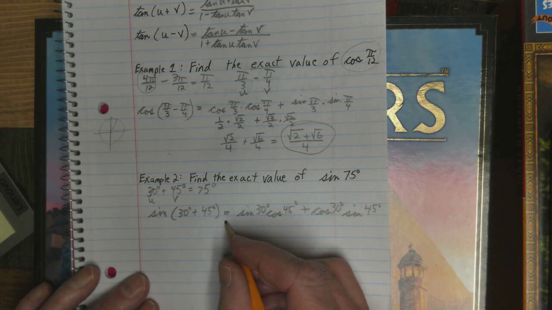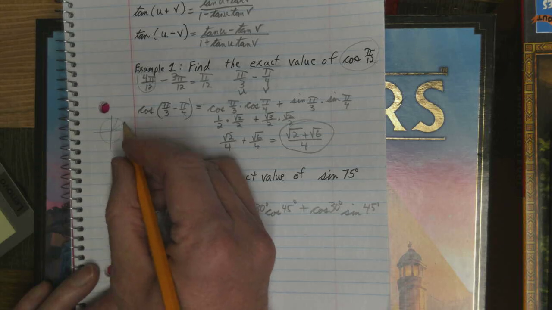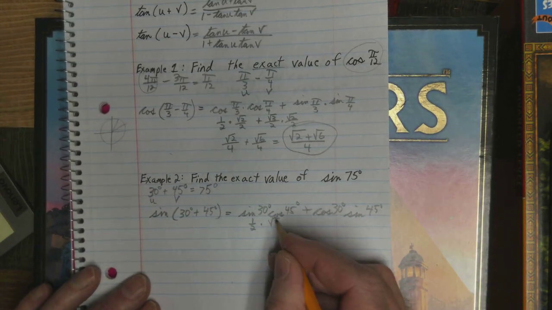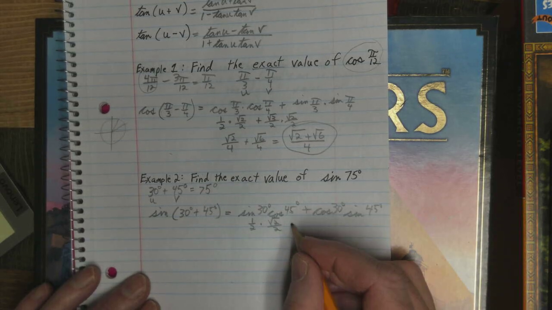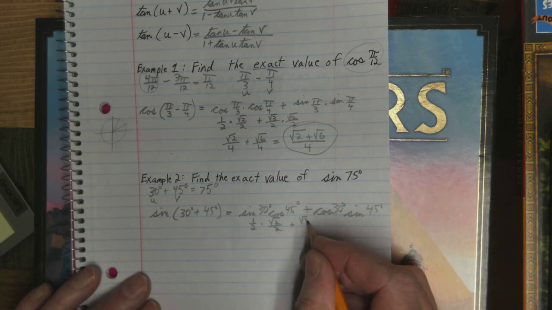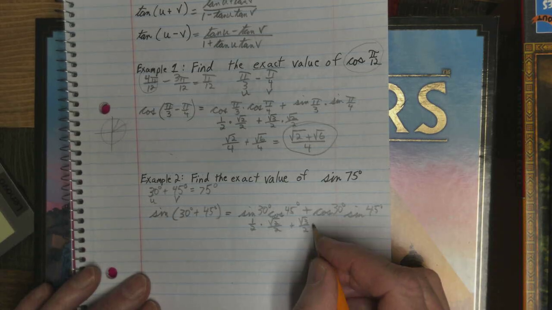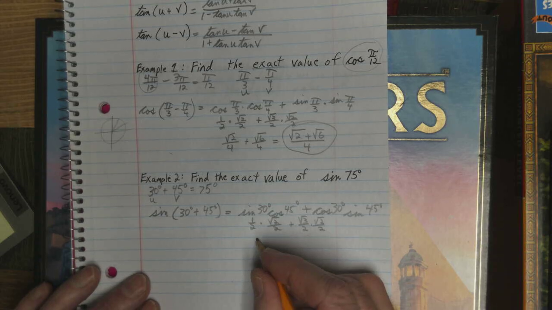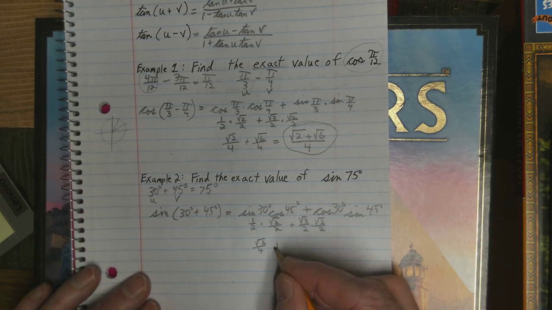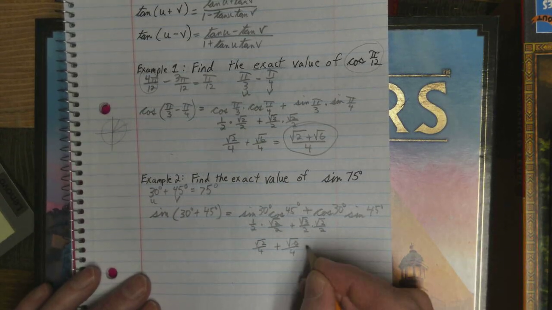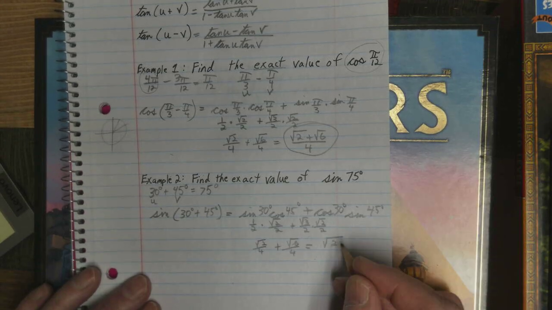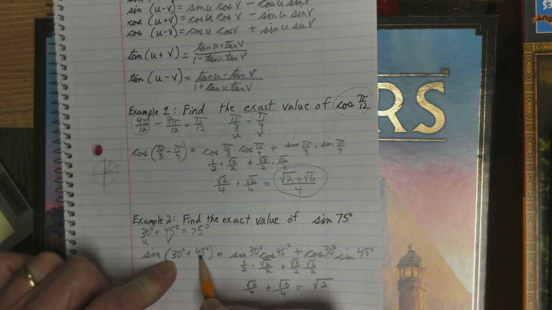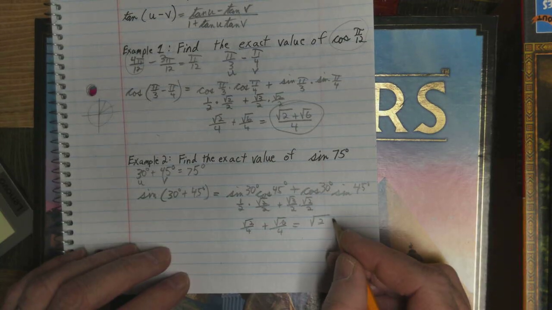So sine of 30 is 1/2, cosine of 45 is square root of 2 over 2. Cosine of 30 is square root of 3 over 2. Sine of 45 is square root of 2 over 2. So that looks like square root of 2 over 4 plus square root of 6 over 4. Looks like we got the same thing: the sine of 75 degrees is equal to the cosine of pi over 12.